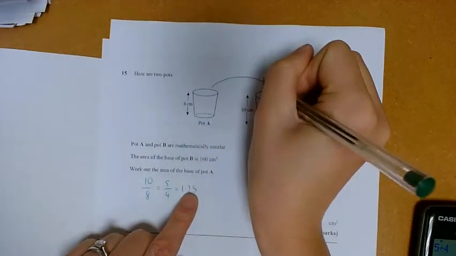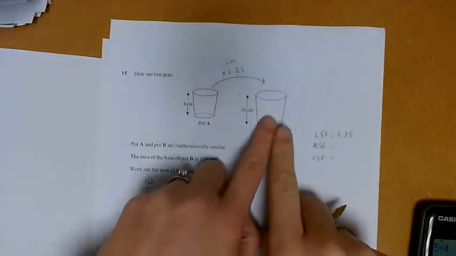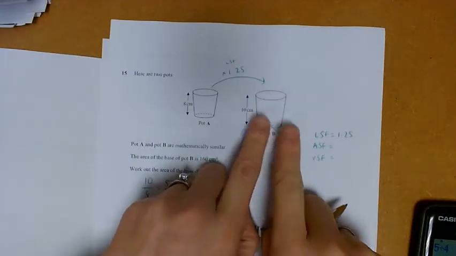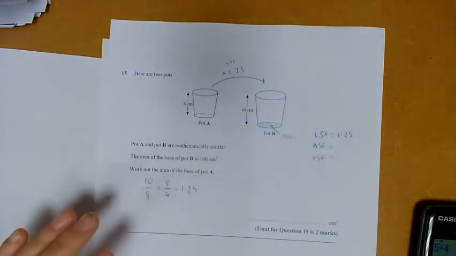That means the lines are 1.25 times bigger. And if I wanted to get from the width on this to the width of this, we'd divide by 1.25 or times by 1.25, depending what way we were going.